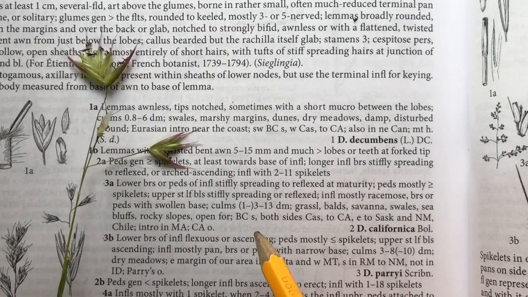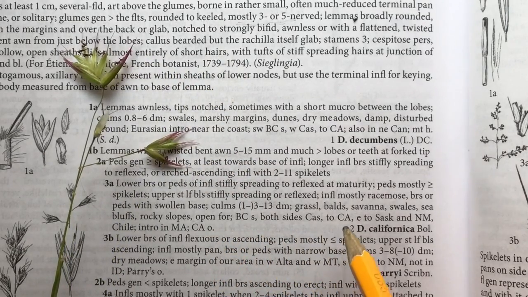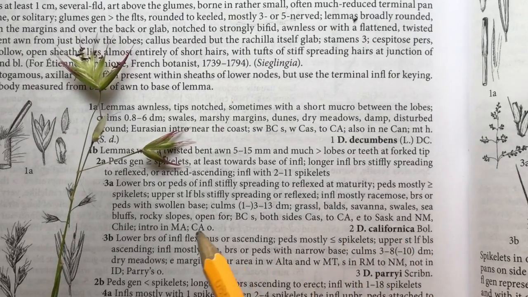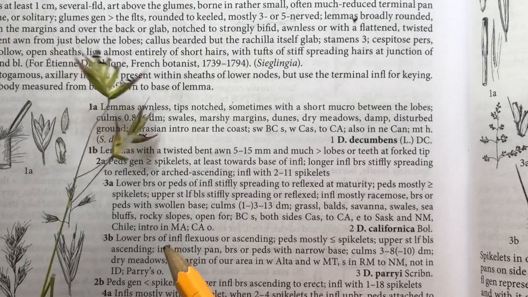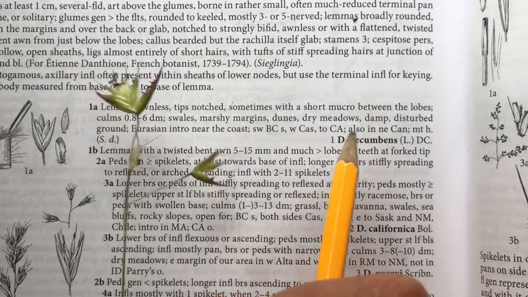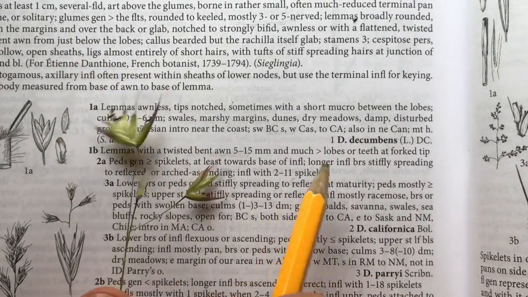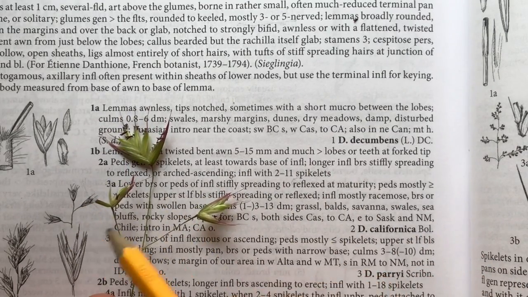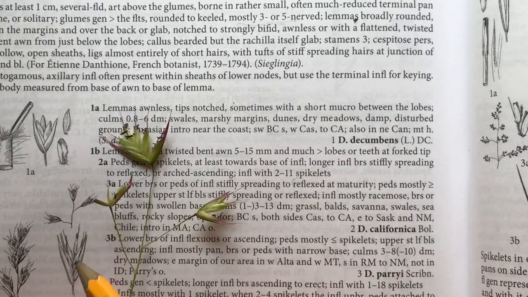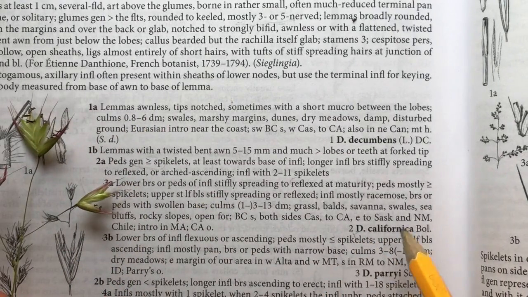This can go from southern BC, both sides of the Cascades, to California, all the way to New Mexico, Chile, and introduced in some other places. And look at how nicely this particular inflorescence we've grabbed here just nicely maps on to exactly what we might expect in a raceme from the illustration here. This is Danthonia californica.